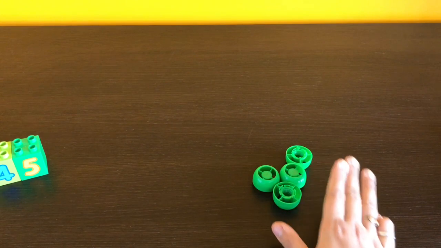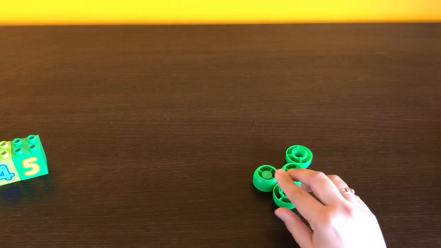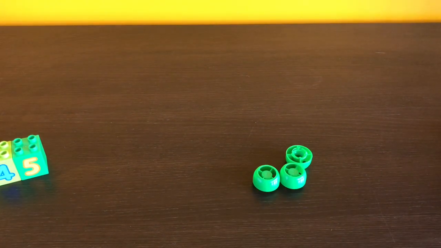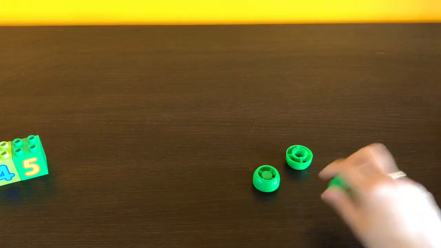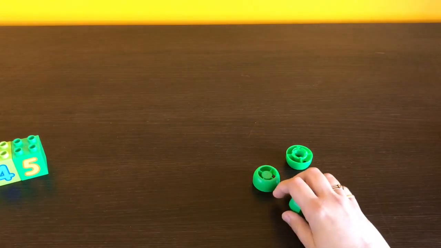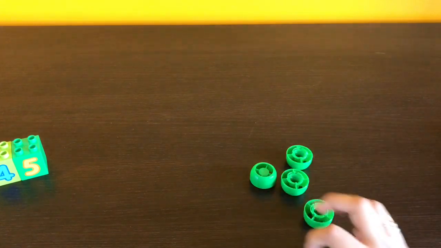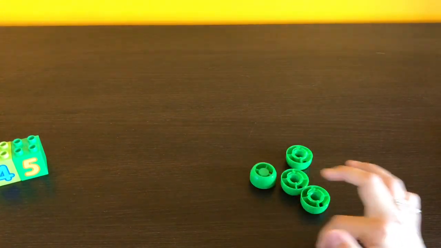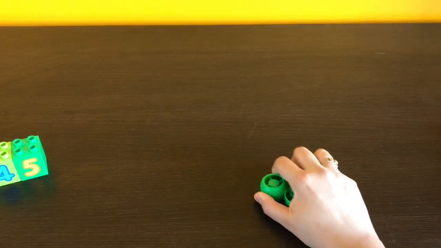You can check this by asking, can you give me 2 beads? 1, 2. Can you give me all the beads? So all means everything that is on the table. So that would be 4.